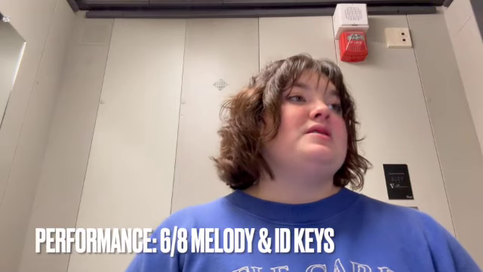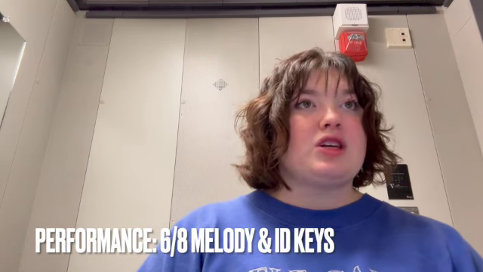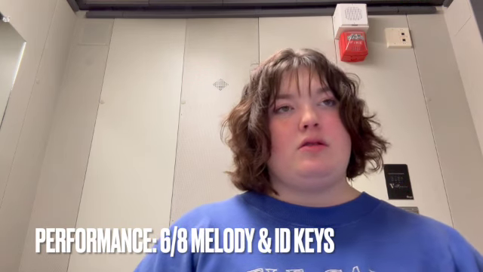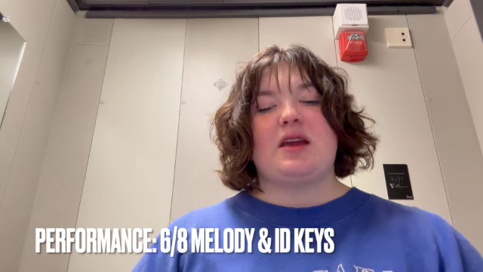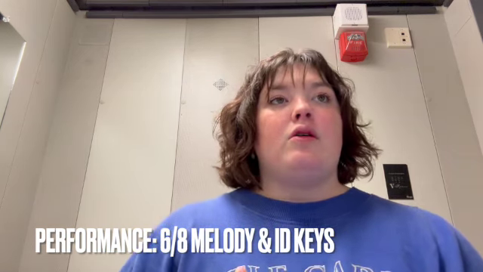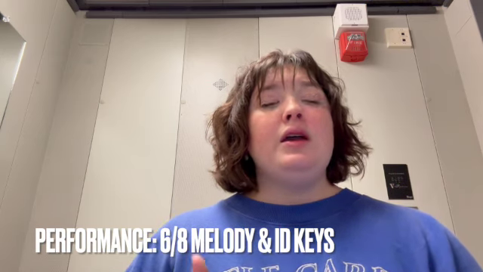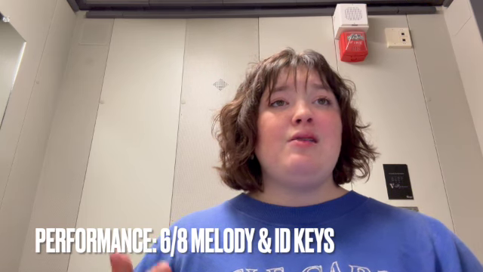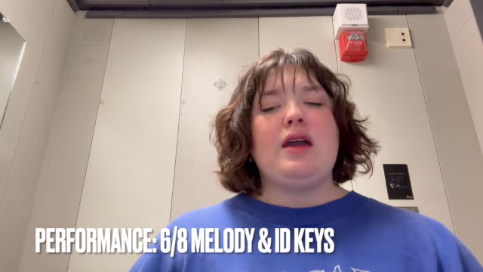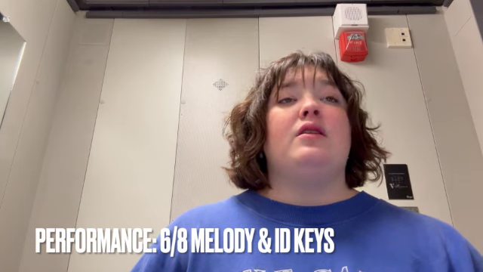This is Performance, the 6/8 melody. We are starting in the key of E minor, and we're going to identify each key. This is beginning in E minor, so E is La. La, ti, do, la, mi, mi, re, re. Re becomes Fa.